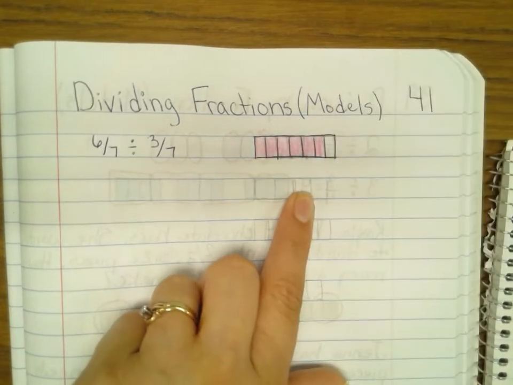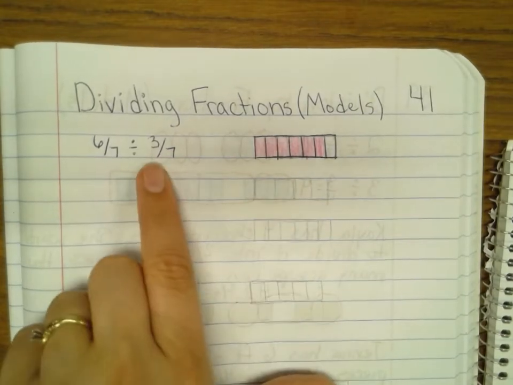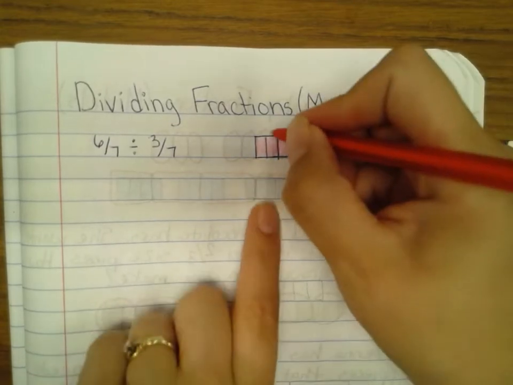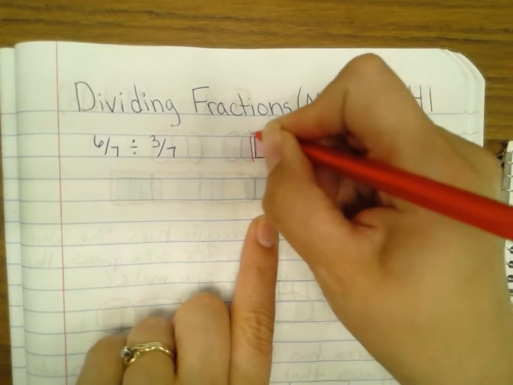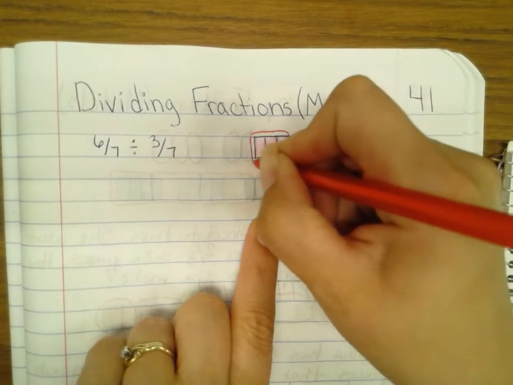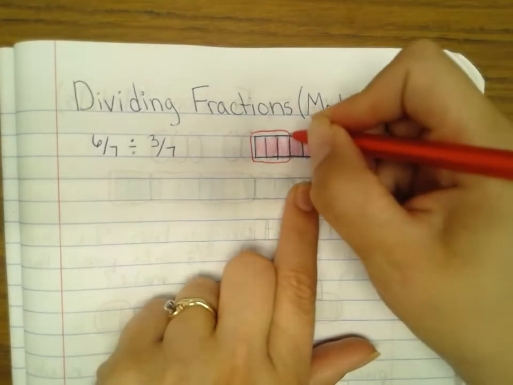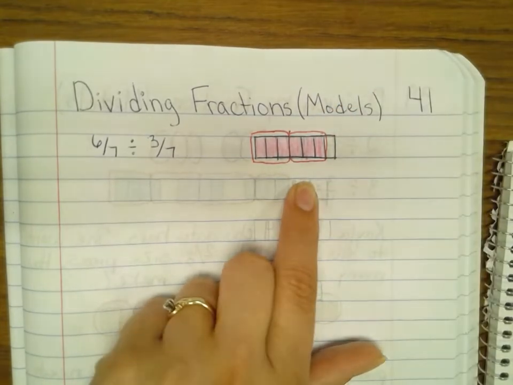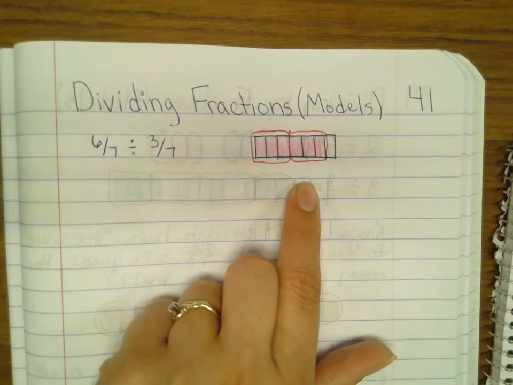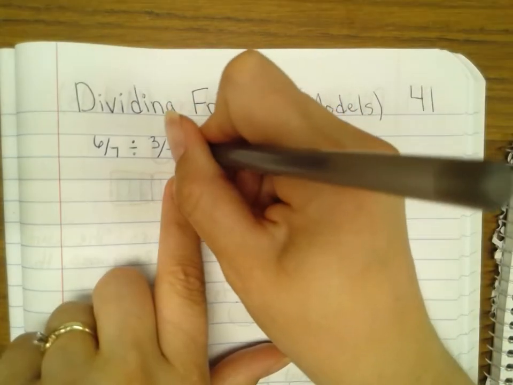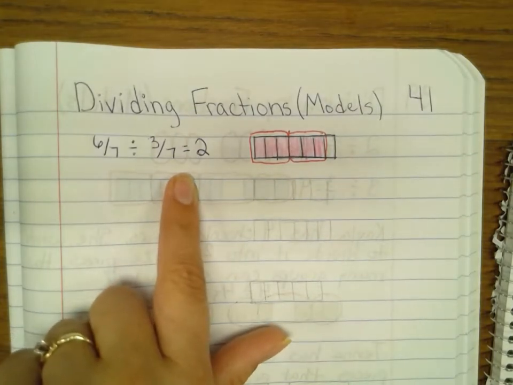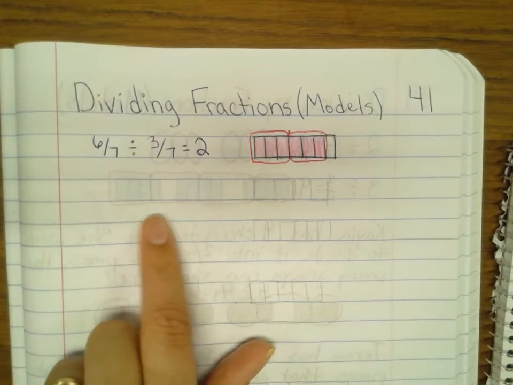Now I want to divide this into groups of 3/7. So I'm going to count 3 of these 7ths and I'm going to make a group. So there's one group. And there's another group. I was able to make 2 complete groups out of this. So this has an answer of 2 whole groups. I have no extra pieces. I made 2 complete groups. Okay, next one, skip a line.